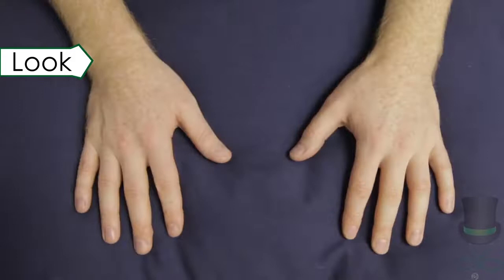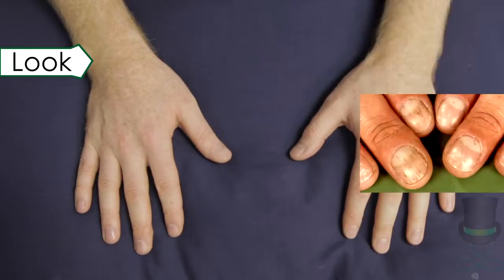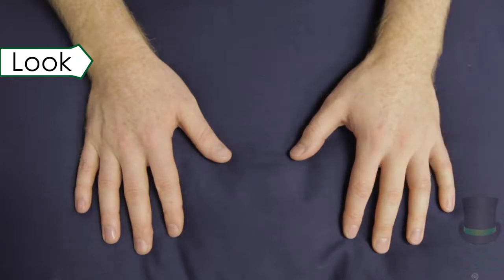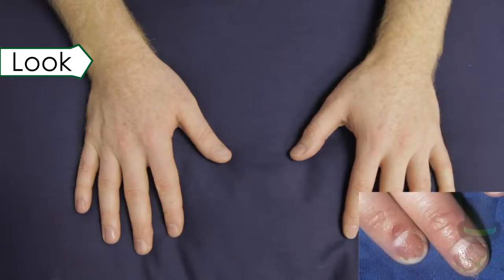Next, look at the joints for swelling and deformities. There are several joint deformities that may be seen in rheumatological disease. Be able to recognize these. Note any muscle wasting. Inspect the nails for spooning, splinter hemorrhages, onycholysis, pitting, ridging, or discoloration.